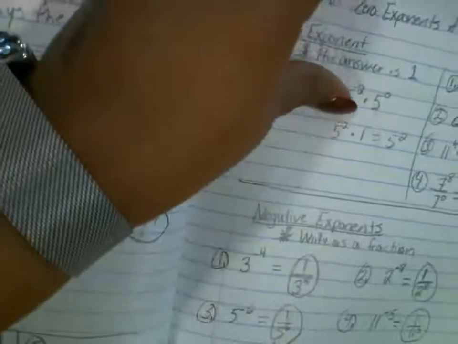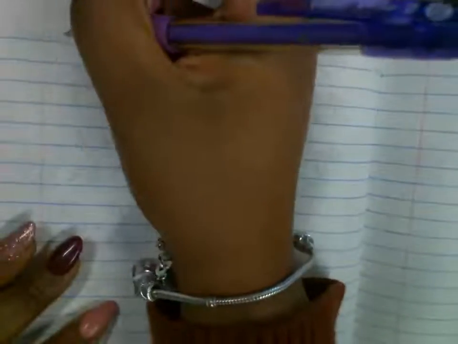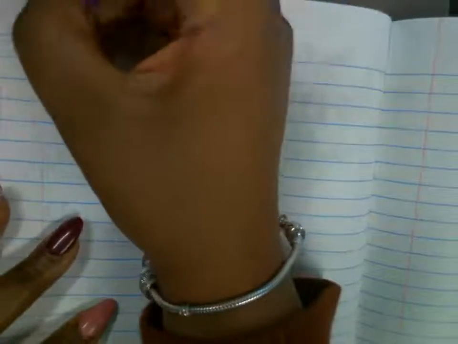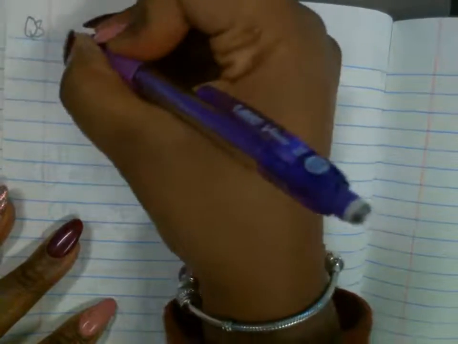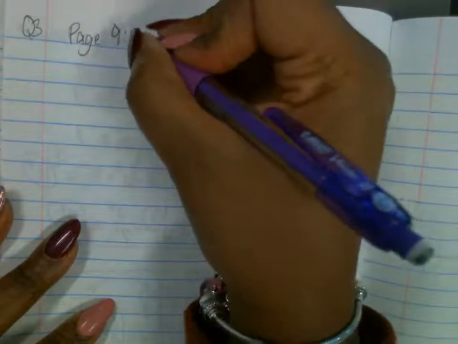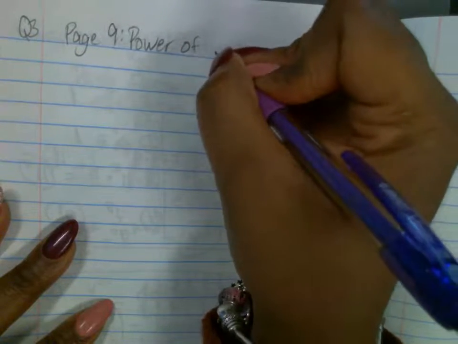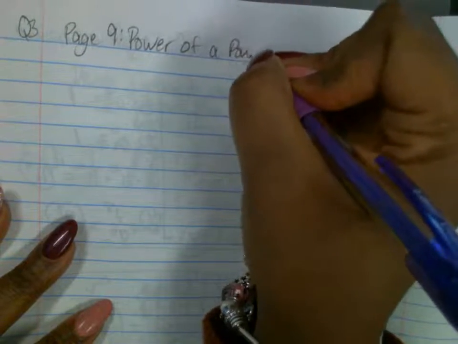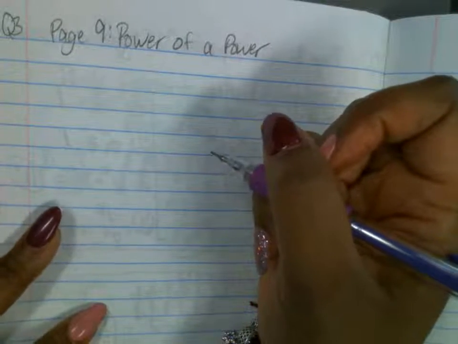This is page 9, power of a power. This is where you have an exponent raised to another exponent, okay?